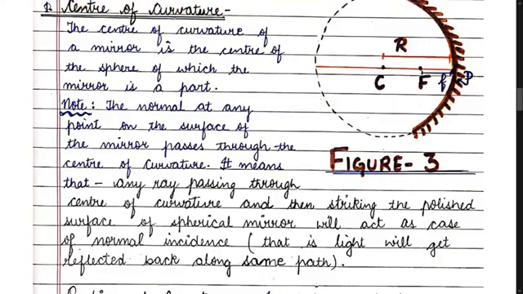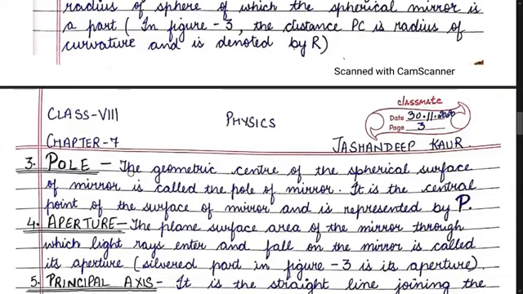But if we talk about the center of the spherical mirror, that is the pole. So the geometric center of the spherical surface of the mirror is called the pole of the mirror. It is the central point of the surface of the mirror and is represented by the letter capital P.